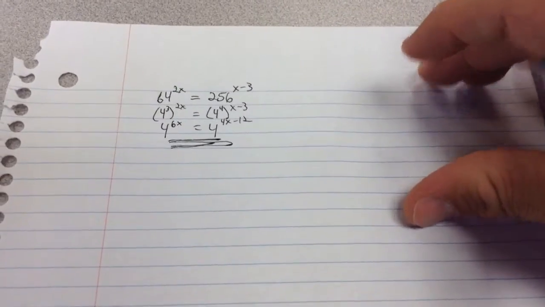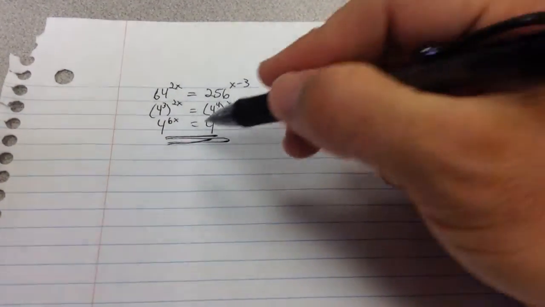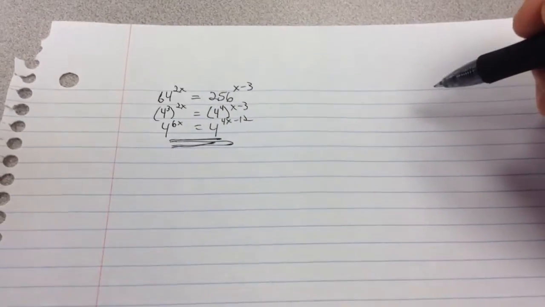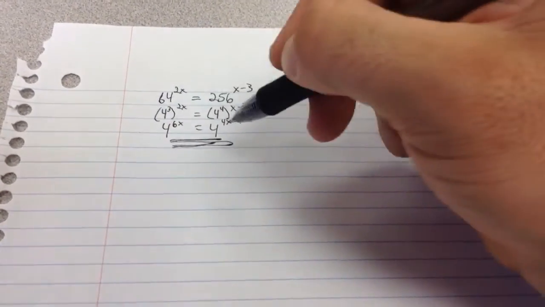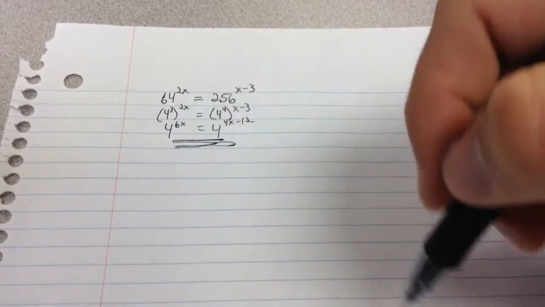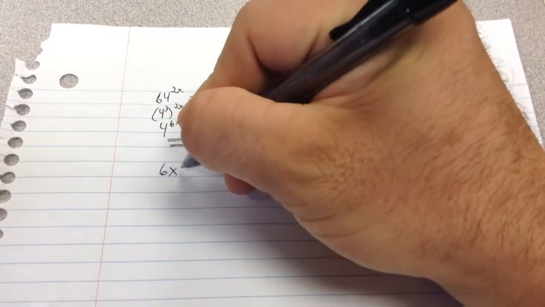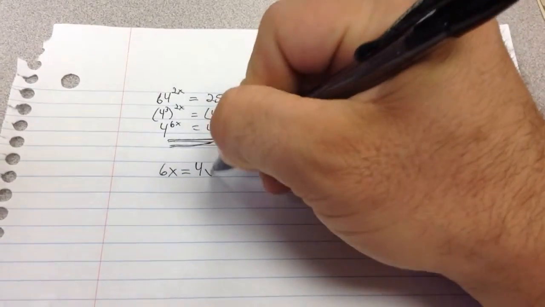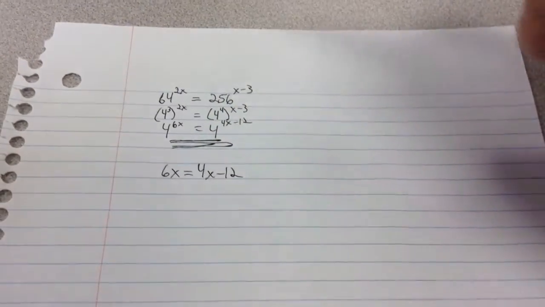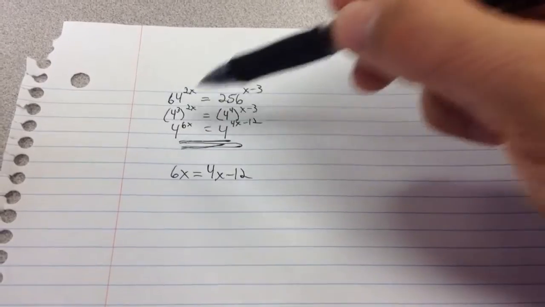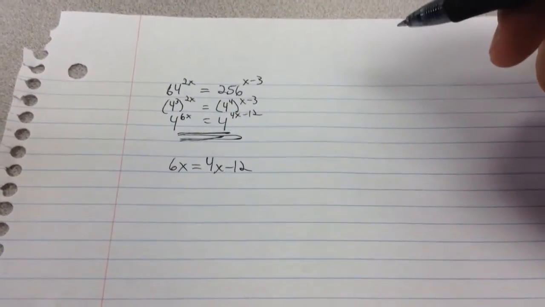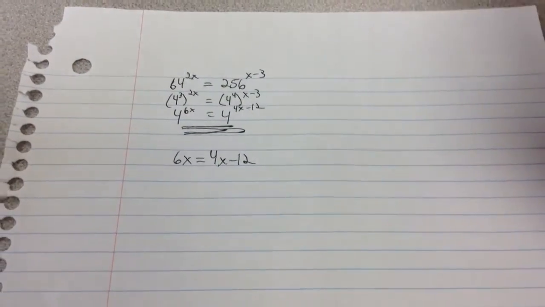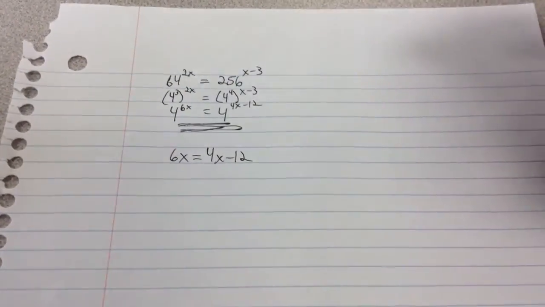But once you get here, this is the key to getting these problems solved. If you have the same base on both sides, you know for a fact that the exponent on this side has to also equal the exponent on this side. That is the definition of equality. If you have the same base raised to different exponents on both sides, those exponents have to be equal. Basically, what we talked about in class too is you can just drop off the bases.